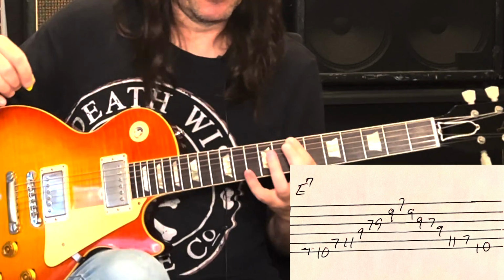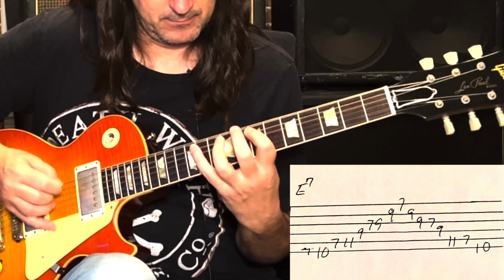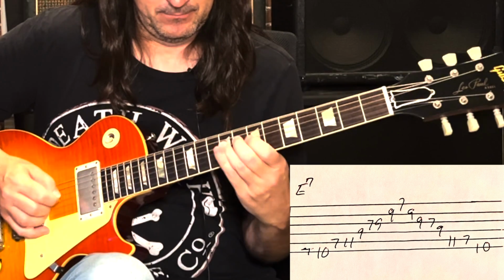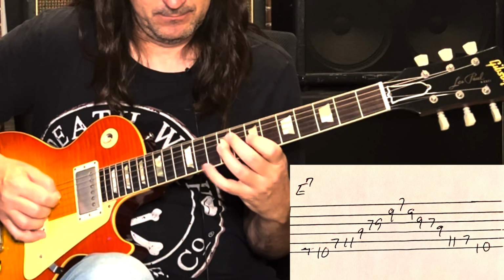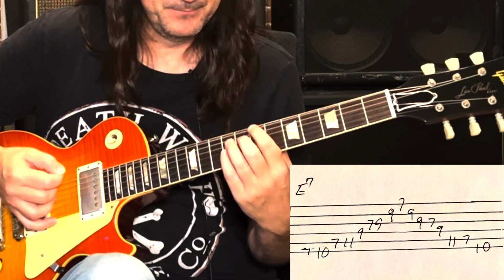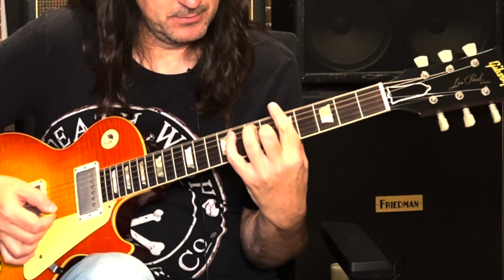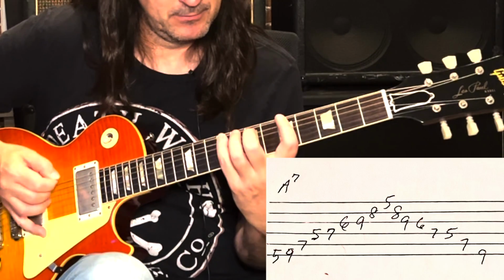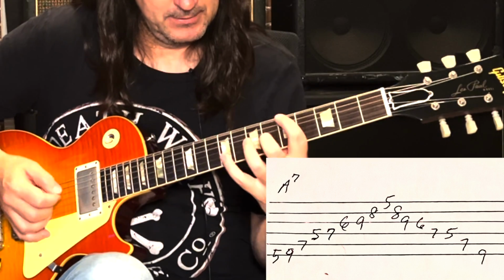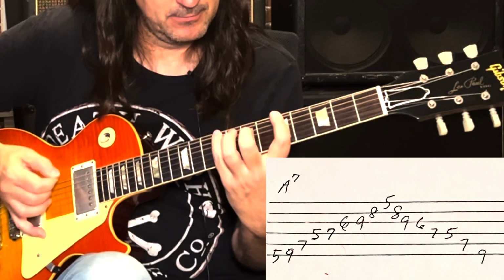I struggle with this arpeggio. This one's weird for me. Okay, and then we're going to play an A dominant 7 arpeggio. And this one's kind of easy. It's kind of got an interesting little shape here. Like that.